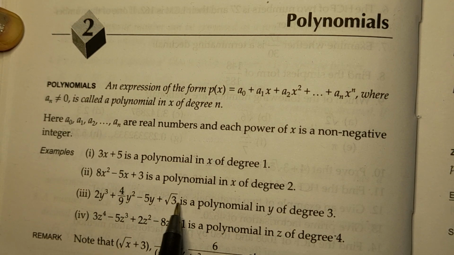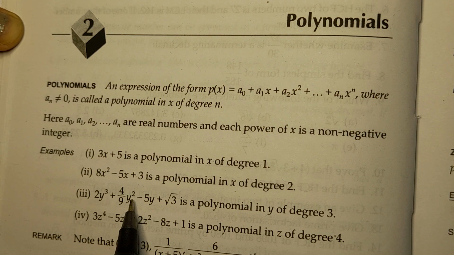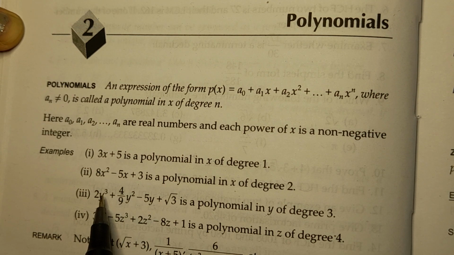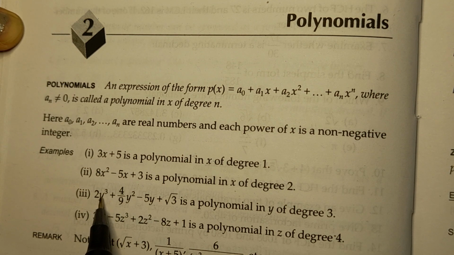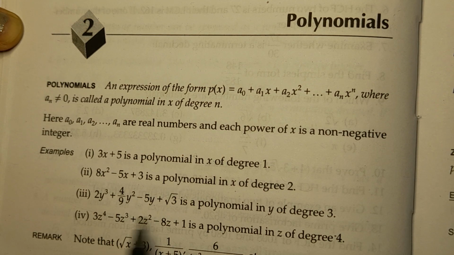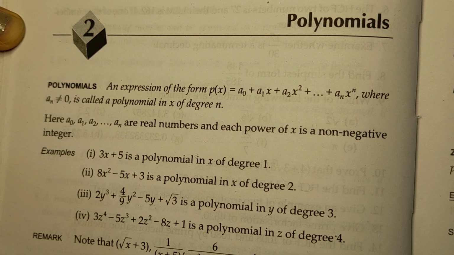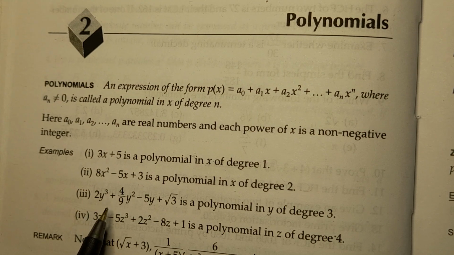Now is this a polynomial? This is also a polynomial. The number can be in the form of a fraction, it doesn't matter, but you have to check the power. Here the power is 3, so 2y cube plus 4 by 9 y square minus 5y plus root 3 is a polynomial in the form of y. When it is written in x, it will be in the form of x. When written in y, it will be in the form of y. You only have to check the highest power. Here the highest power is 3, so it is degree 3.